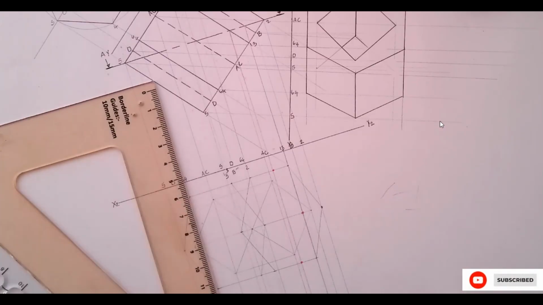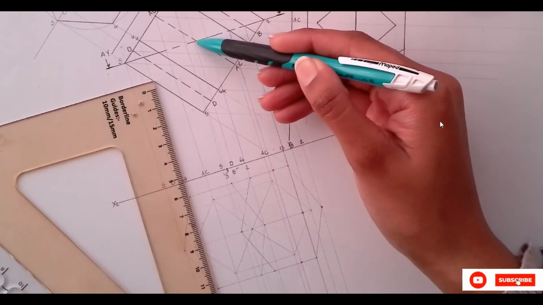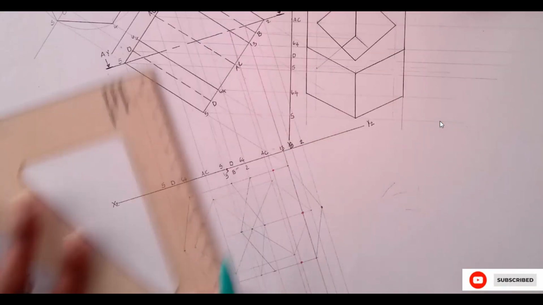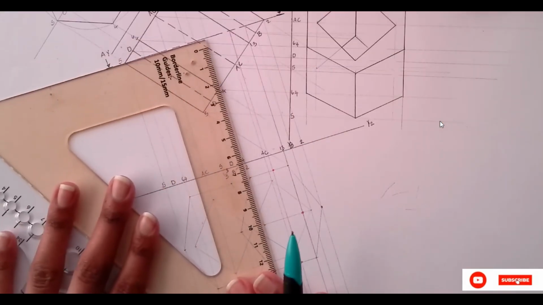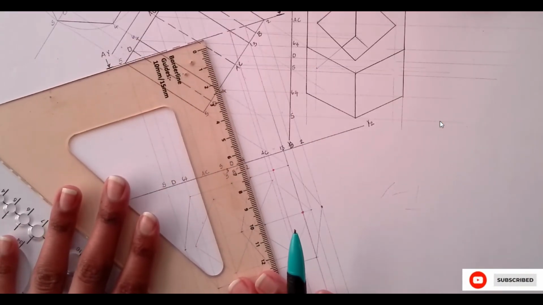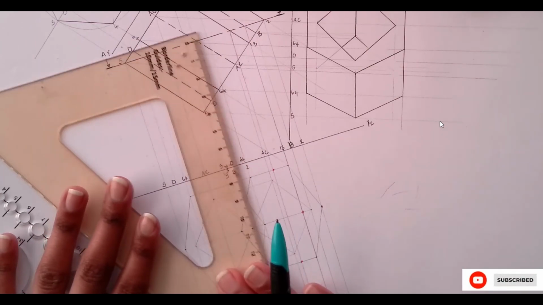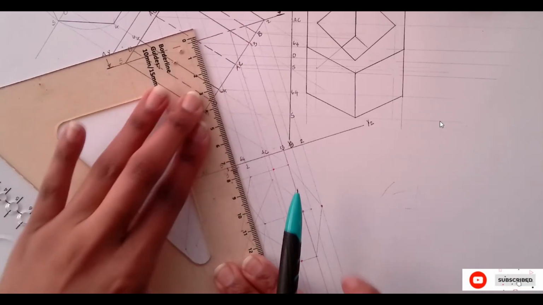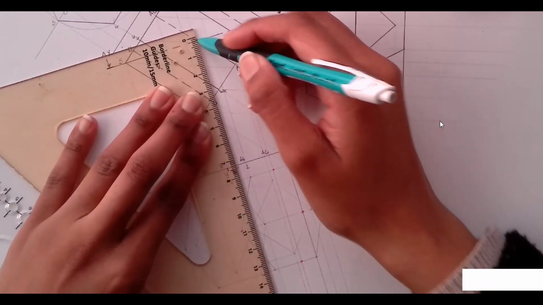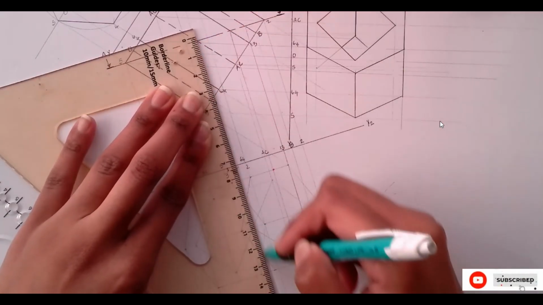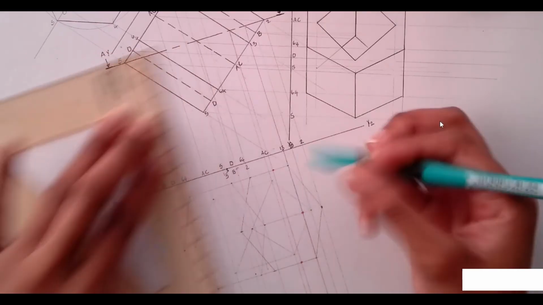And then we move on to where it's cutting A and C. So A and C is part of the square hole. So we're going to bring that point down at 90 degrees. So it's cutting a straight line.